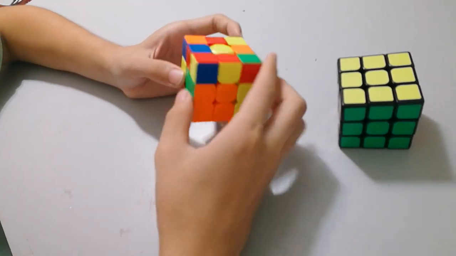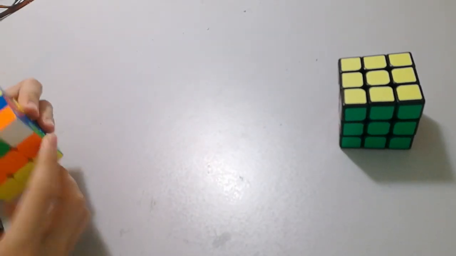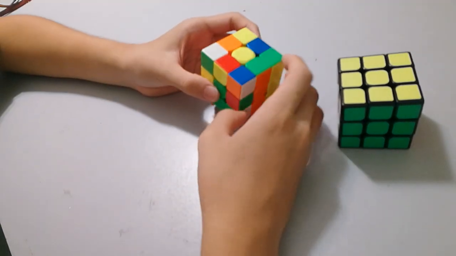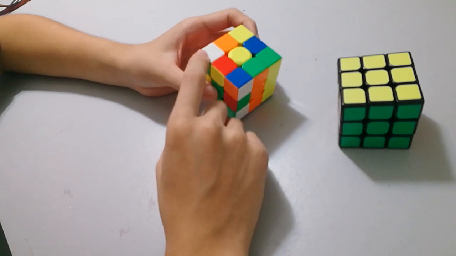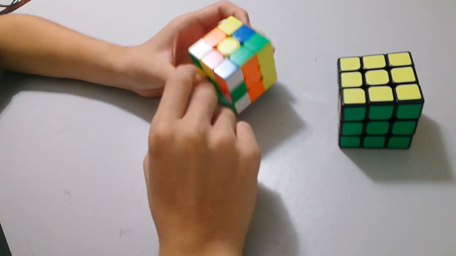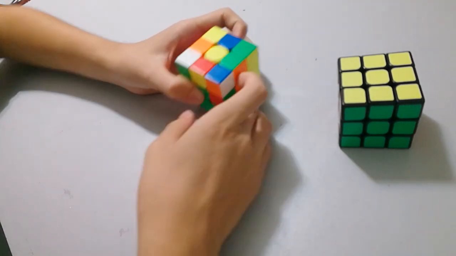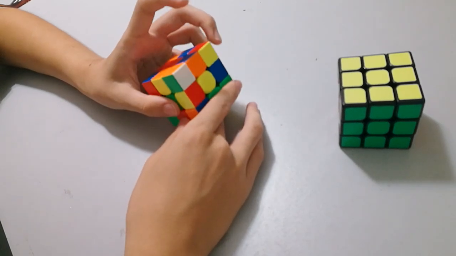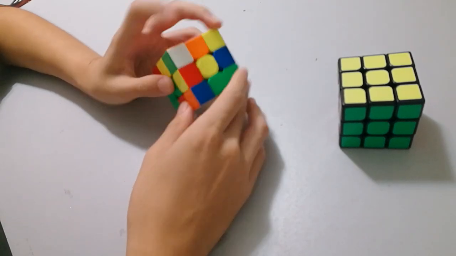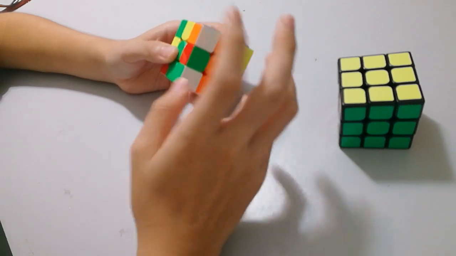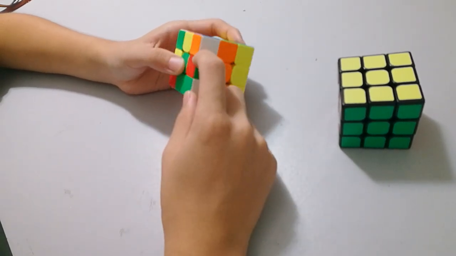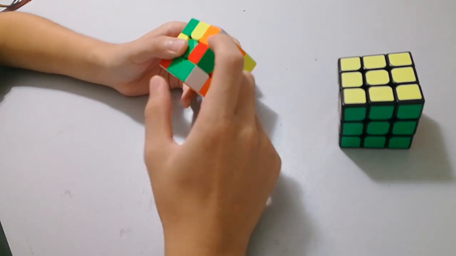So the third case. Okay, the third case is when you have the white sticker on top. For example, you see this orange, green edge and this white, orange, green corner. You still need to use the slot which they are supposed to go into, which is this slot.